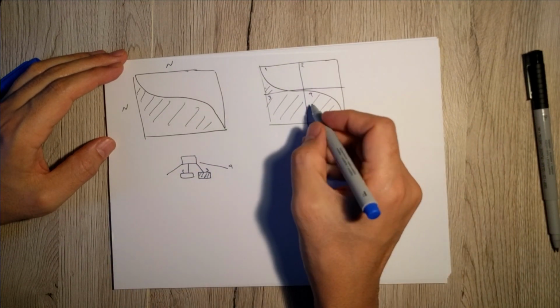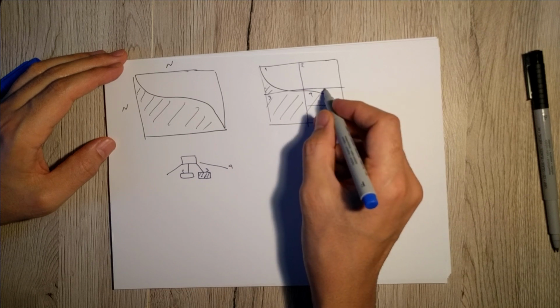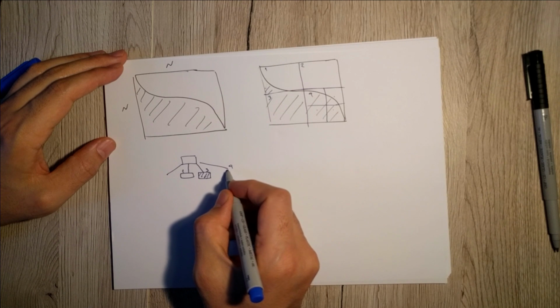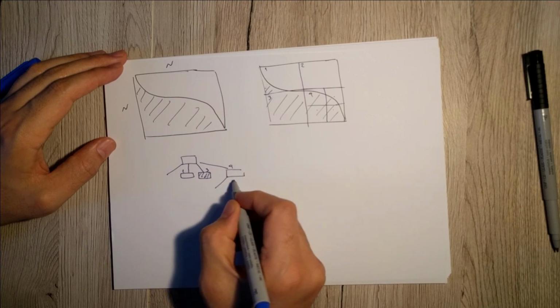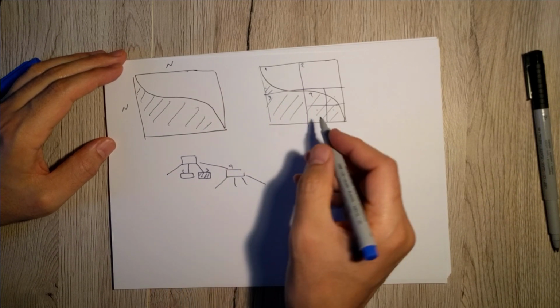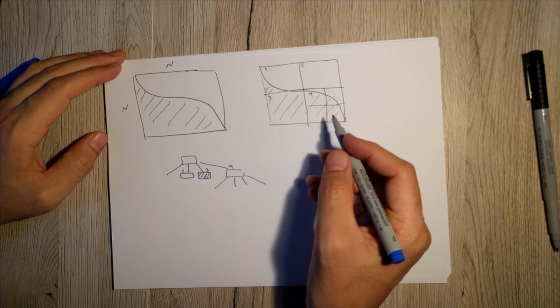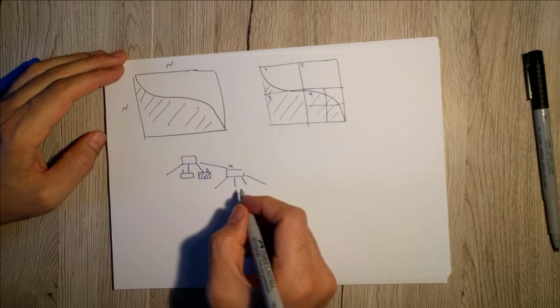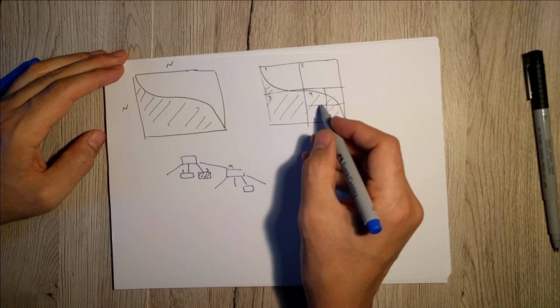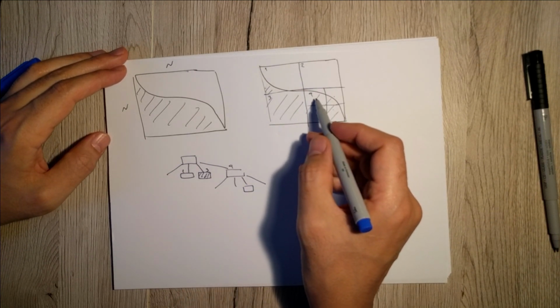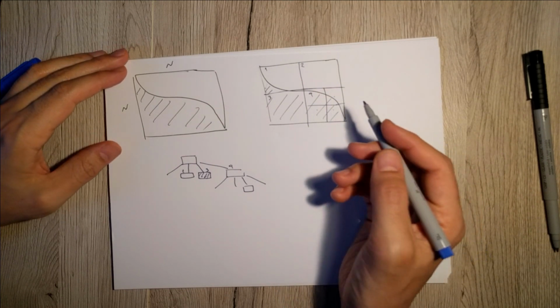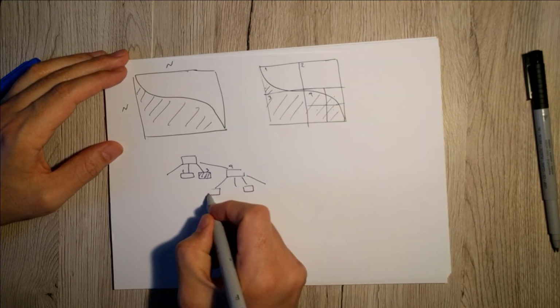Again, we divide it into 4 spaces, and we call them again 1, 2, 3, 4. And as you can see, number 3 is totally occupied. Number 1, number 2 and number 4 are partially occupied. So again, we continue for these.